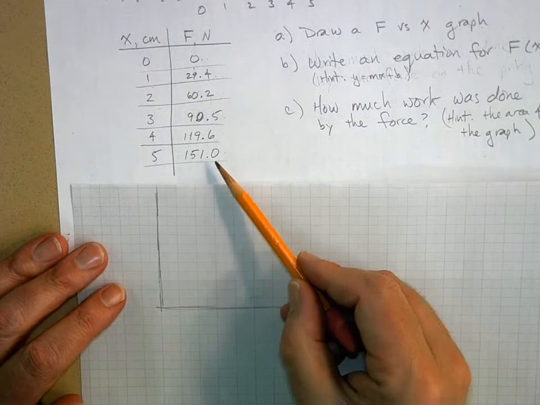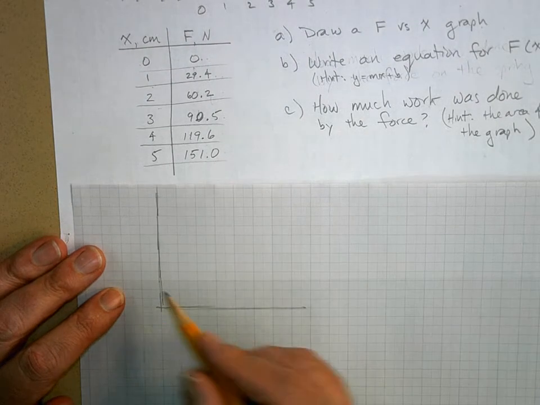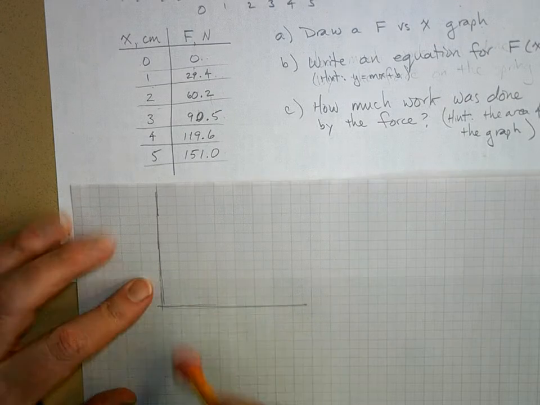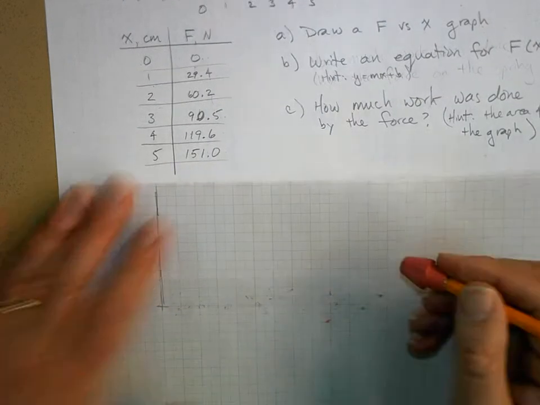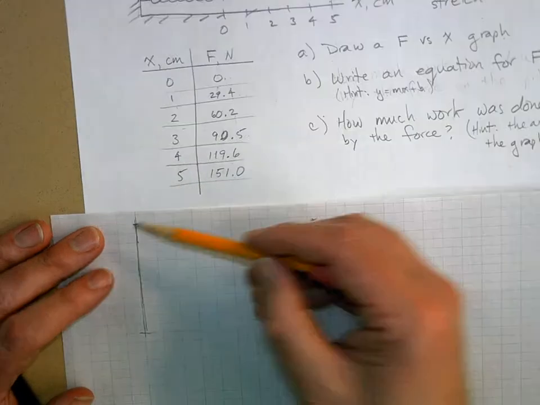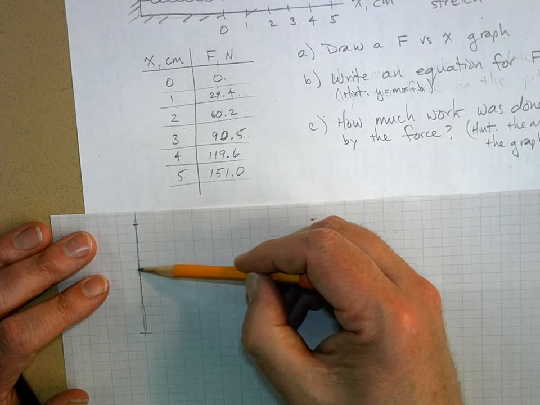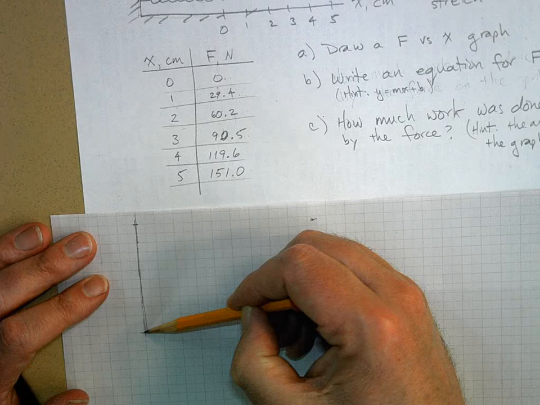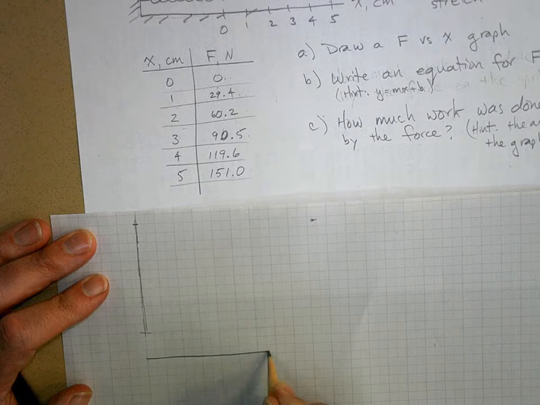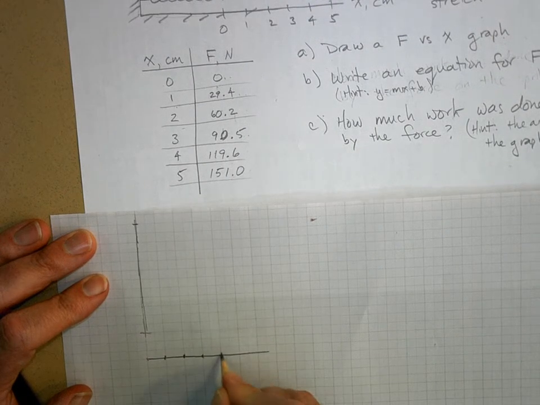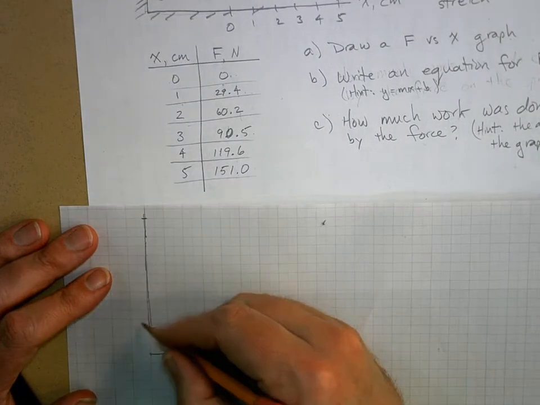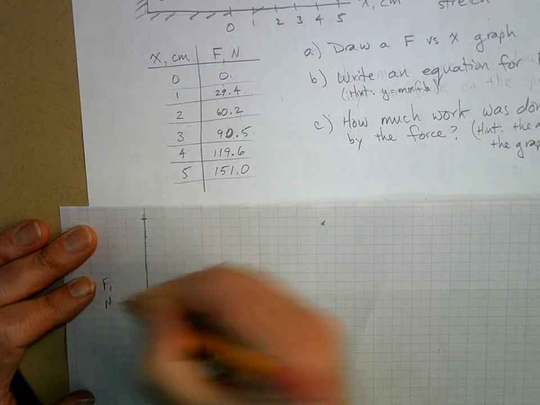Now force goes all the way up to 150, so maybe I'll go 20, 30, 40, 50, 70, 80, 90, 100. Oh, I'd started just a little bit lower. So let's do that. And this is what you have to do when you're drawing graphs. You have to say, okay, I'll start here, and I'm going to have this go up to 150. So 1, 2, 3, 4, 5, 6, 7, 8, 9, 10, 11, 12, 14, 15. So I'll make the origin here. And I'll make this 1, 2, 3, 4, 5. So this is x in centimeters. And then this will be the force in newtons.